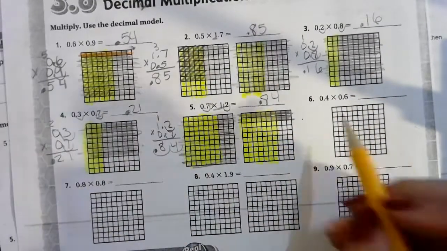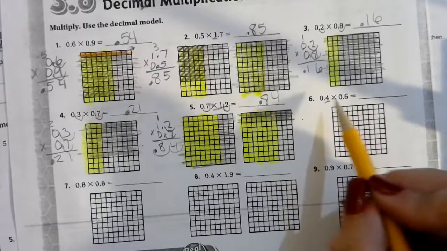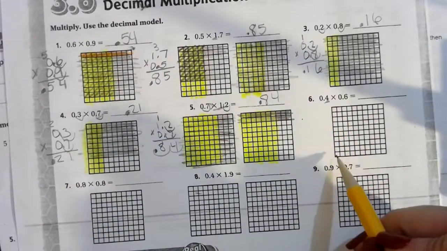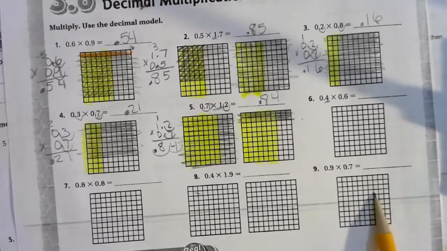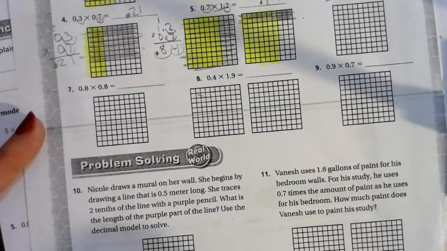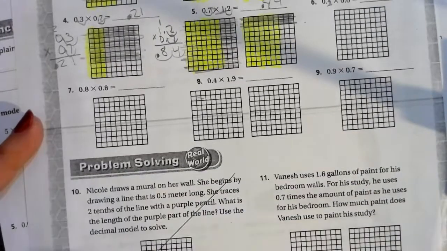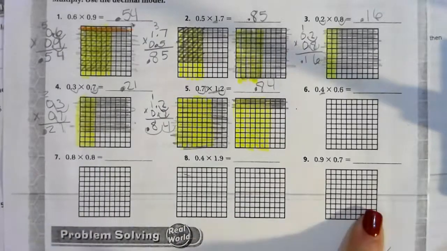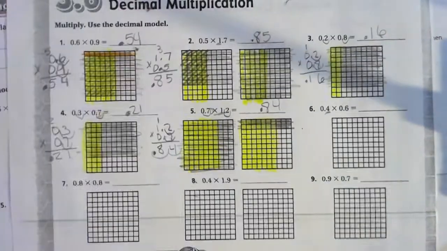Remember, you're coloring in 4/10, which would be how much? 4 dimes. And these are pennies. So a whole row is a dime. Okay. So I want you to do 6, 7, 8, and 9 by yourself. All right. I want you to skip this one and skip this one. So you're doing these 4 by yourself to turn into the bucket.